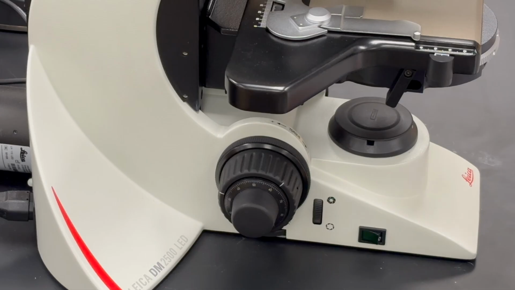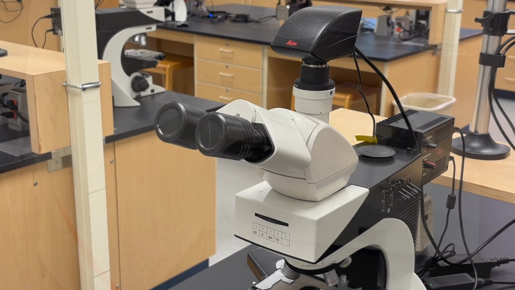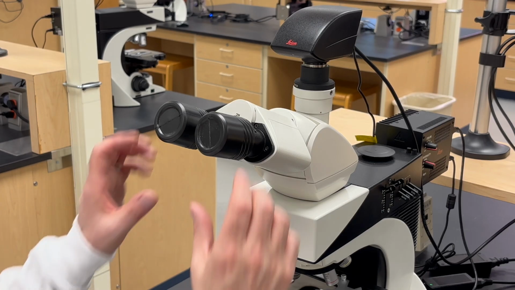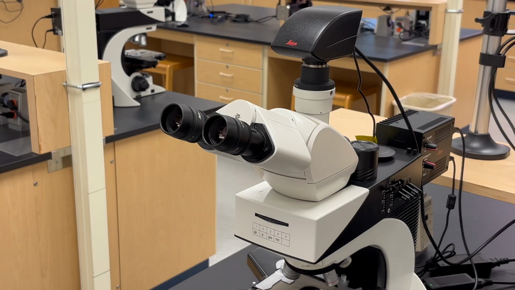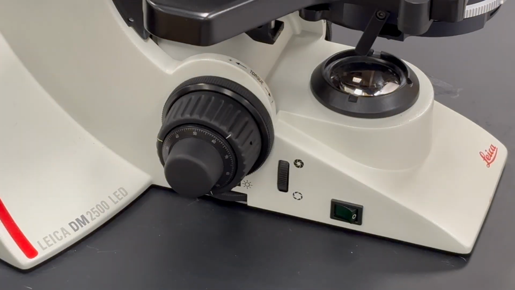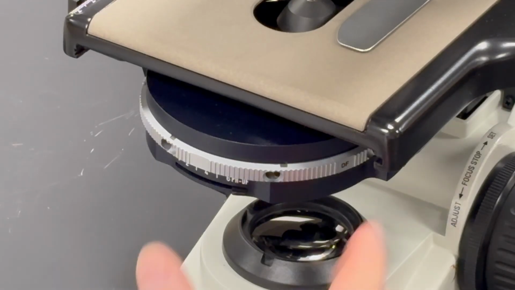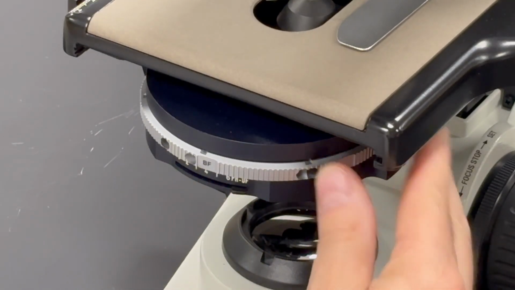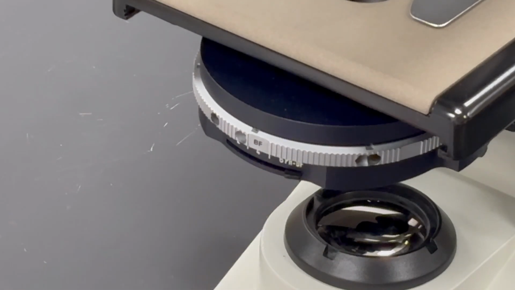Remove the protective plastic caps over the field diaphragm lens and the ocular lenses and place them on top of the microscope. Ensure that the ocular and objective lenses are clean. Turn on the power to the transmitted light source at the base of the microscope. Ensure that the condenser filter turret is in the bright field position. Ensure that the condenser aperture diaphragm is wide open.